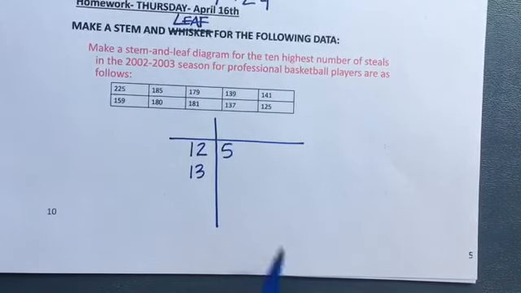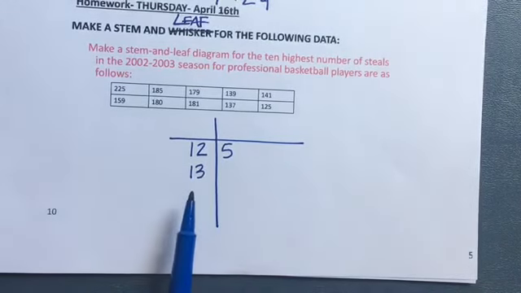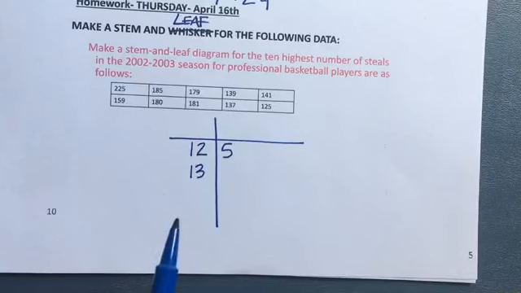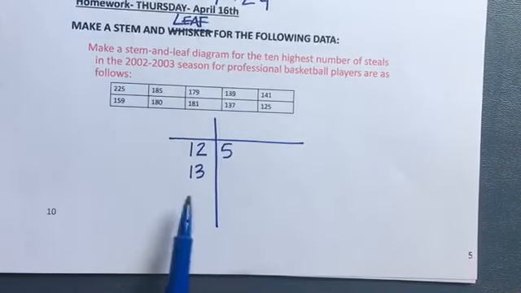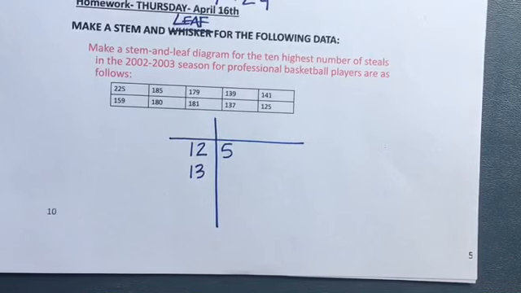If it skips, so let's say there are no 140s, then you wouldn't need to put 14 here and leave it blank. You would just skip it. All right, so that is your homework, and I'll see you tomorrow.